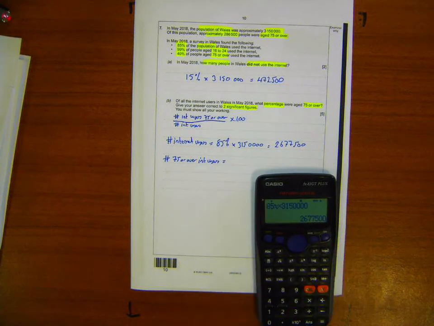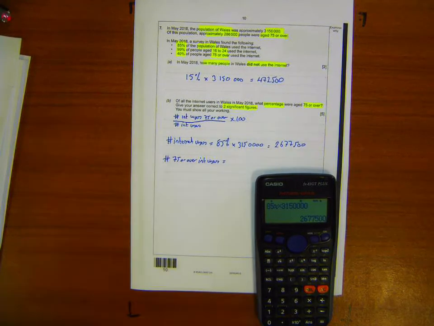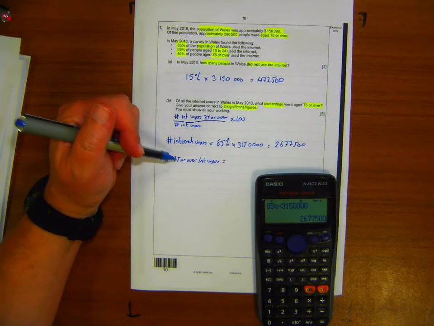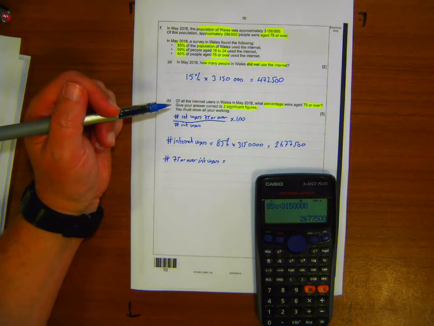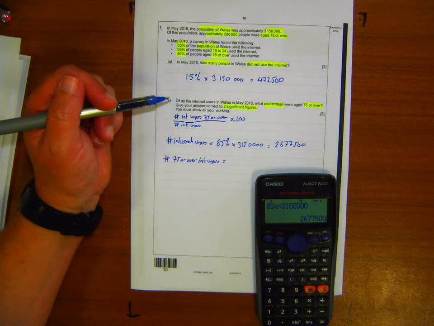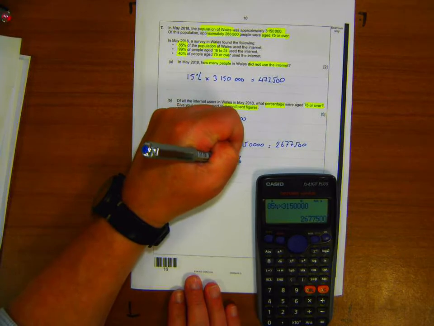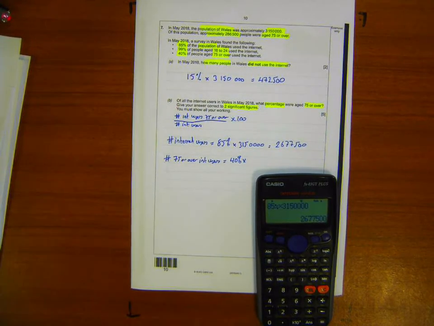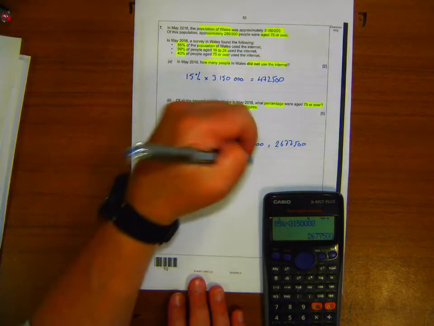That's funny. Right, so the number of 75 or over internet users. What percentage of people 75 or over use the internet? 40. How many over 75 do we have in Wales? 286,500.